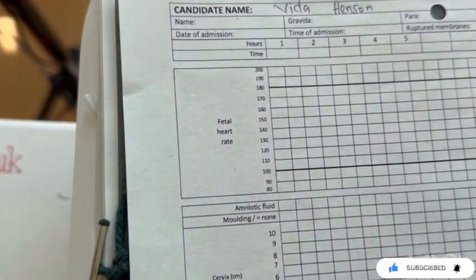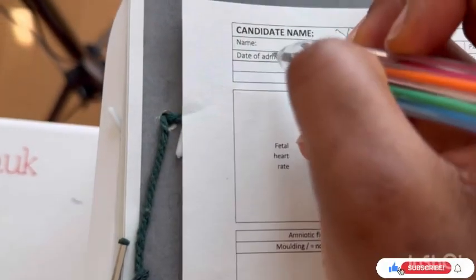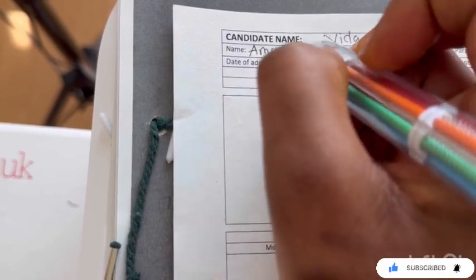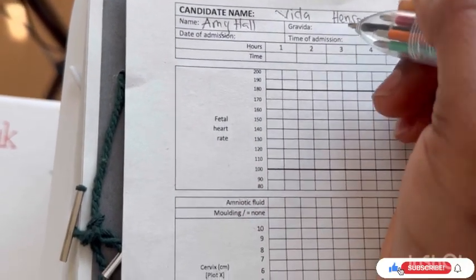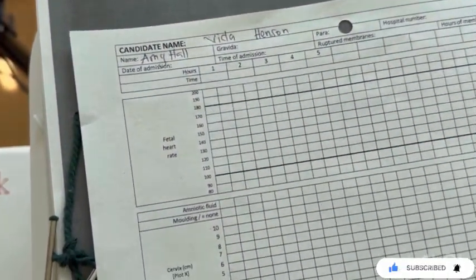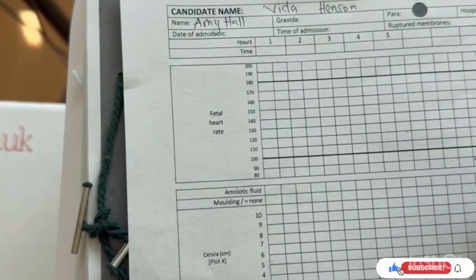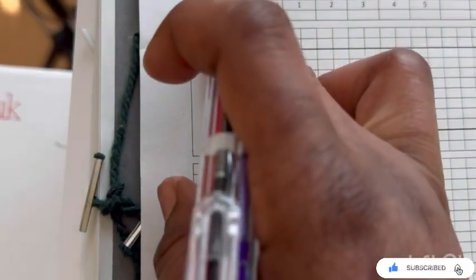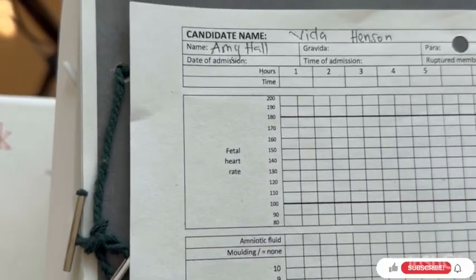And then we come to the patient details. So let's say our patient is Amy Hall. So you just put Amy Hall there. Make sure you fill it out. Sometimes you may have some of these parts already pre-filled, but then don't fixate on the fact that it's going to be pre-filled. So just have a look at it. If it's not been pre-filled, make sure you fill it out. So our patient is Amy Hall, and then we are going to fill out the rest of the patient's details.